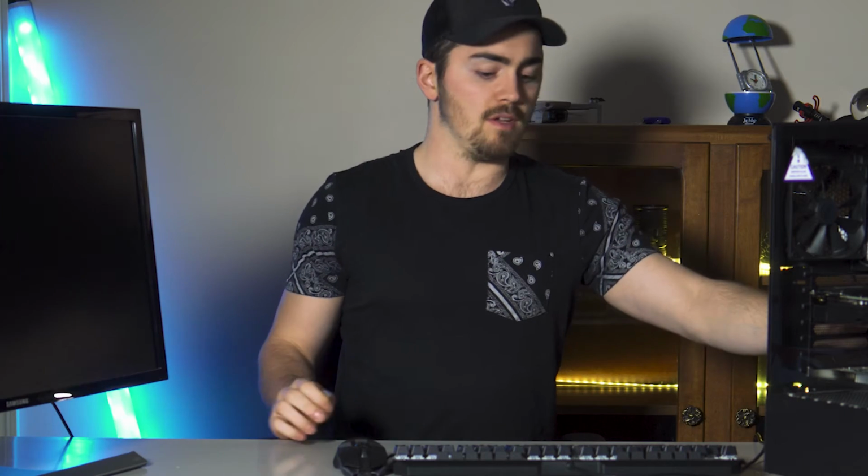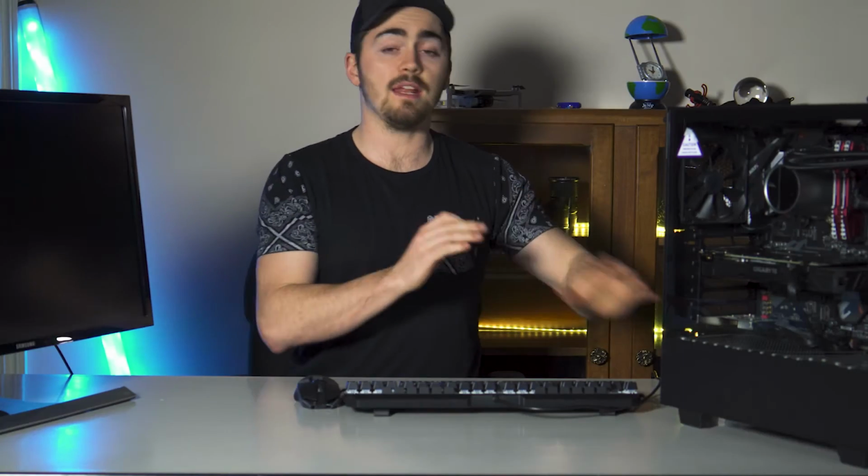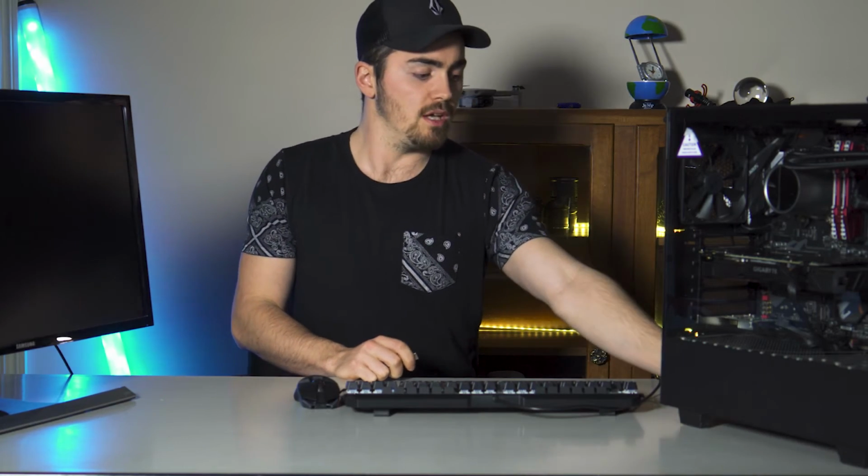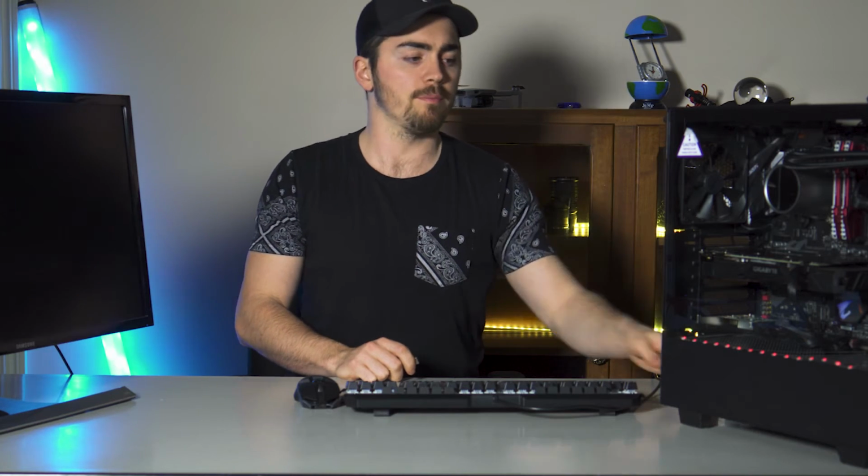Now that we have everything we need, it's time to turn this on and get started. I've got my video cable plugged into the back, I've got my keyboard and my mouse plugged in, and I have my power cable plugged into the power source, so it's time to flip the switch for the power, and you might notice some LEDs turn on in the computer.